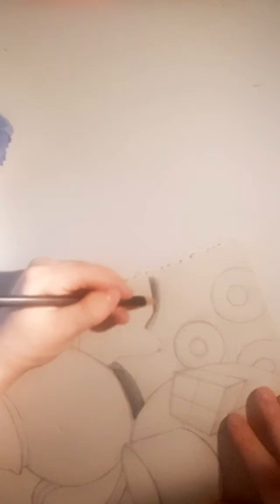So what I'm trying to do is just really find the edge of that tea towel and then start to build up a little bit of tone. I'm just going over it again on the side where it should be darkest. As I work my way out, I'm just getting lighter and lighter with the pressure I'm applying.